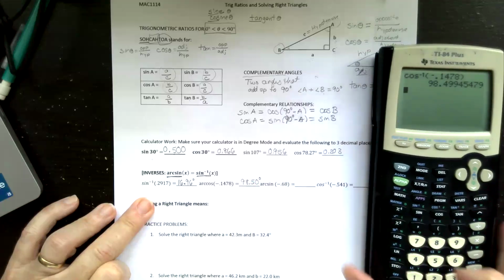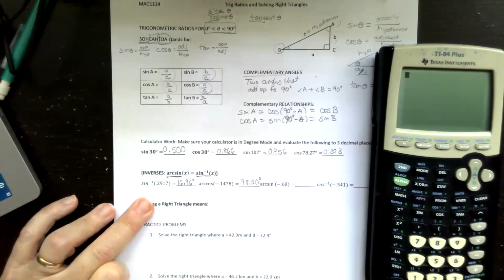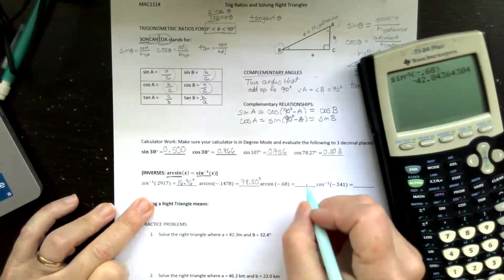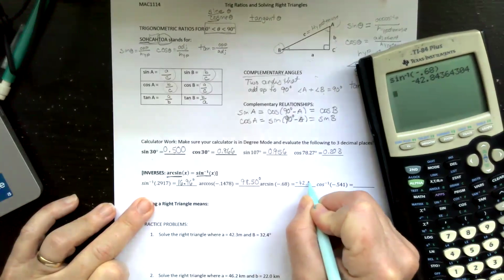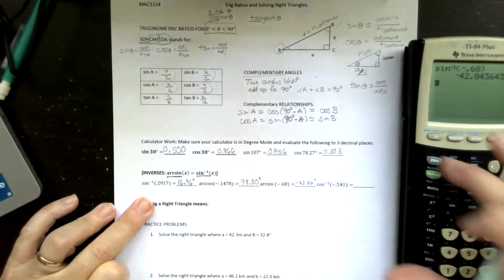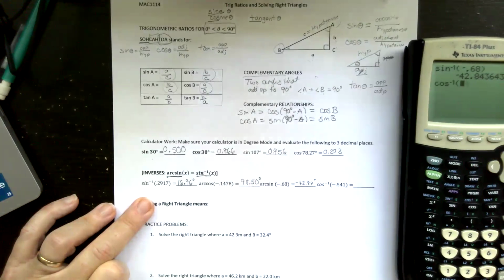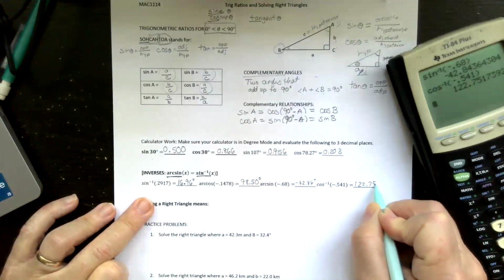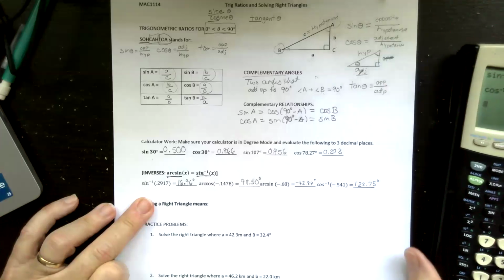If they want the arc sine, I'm sorry, I mean inverse sine of negative 0.68, that gives us negative 42.84 degrees. And if they want the inverse cosine of negative 0.541, that gives us 122.75 degrees. That's what we get there.